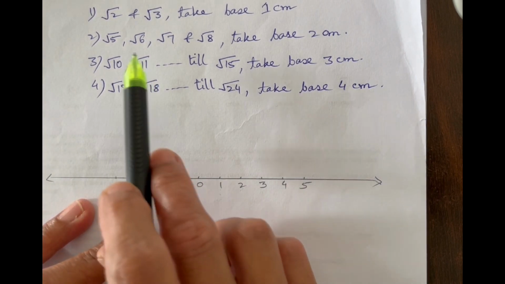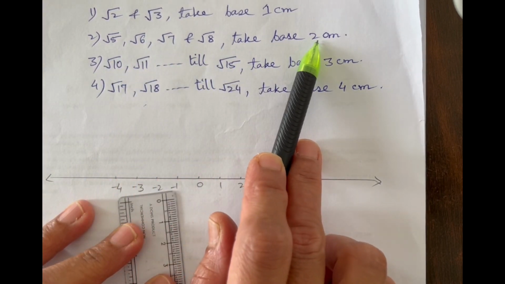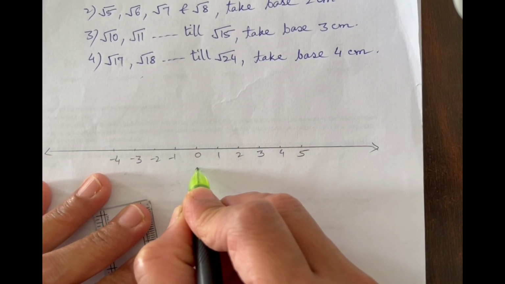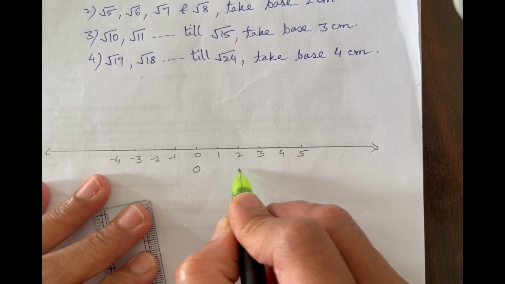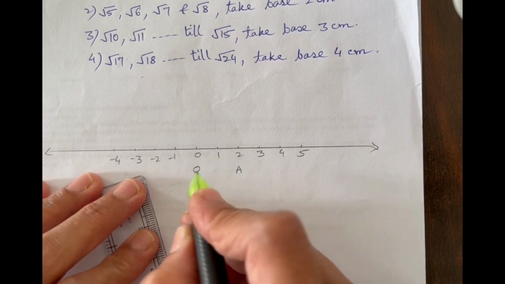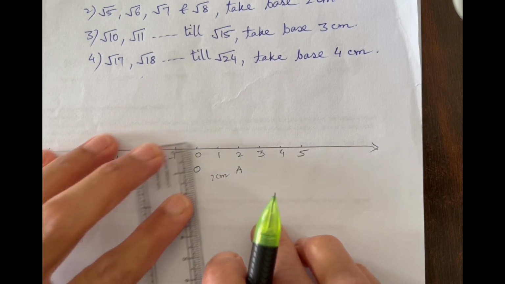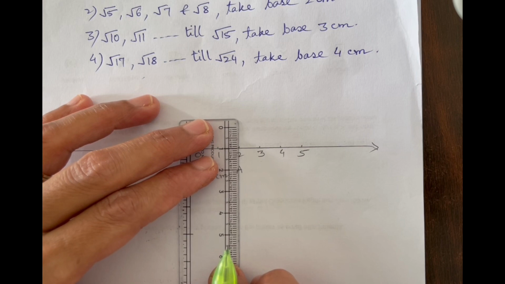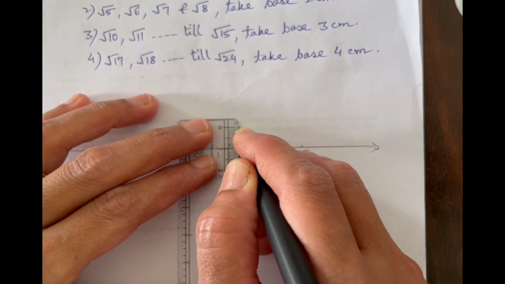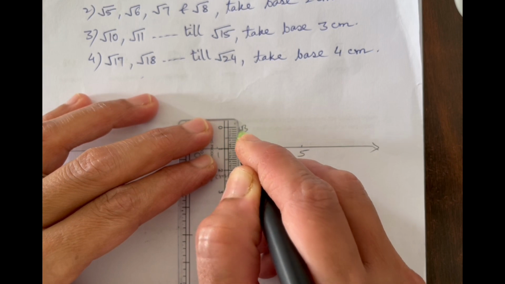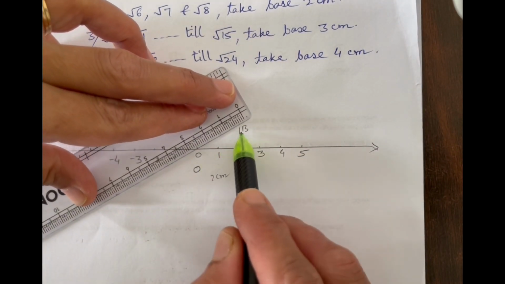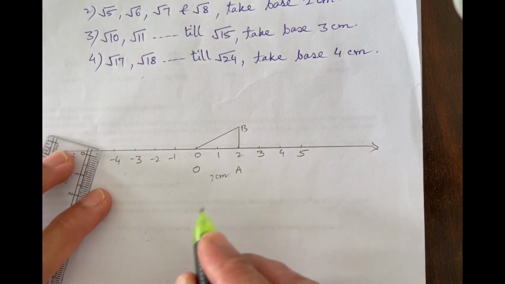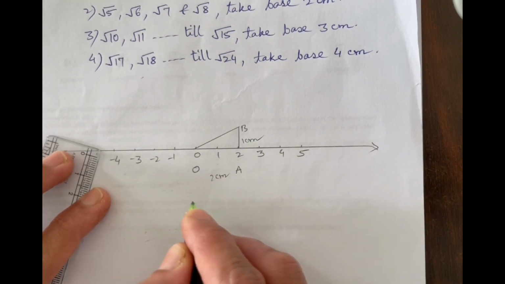Now for root 7, I need to take the base as 2 centimeter. So let's say 0 is my O and 2 is my A. So this is 2 centimeter. Now at 2, I'll draw a perpendicular of 1 centimeter long. So this is my B. Now in a similar way, I will join O and B, right? And this is my 1 centimeter. I'll find OB.